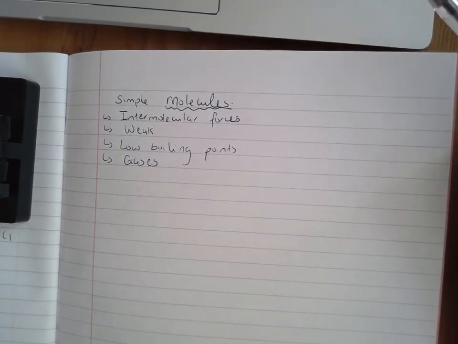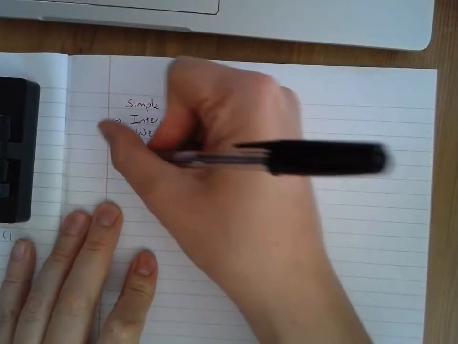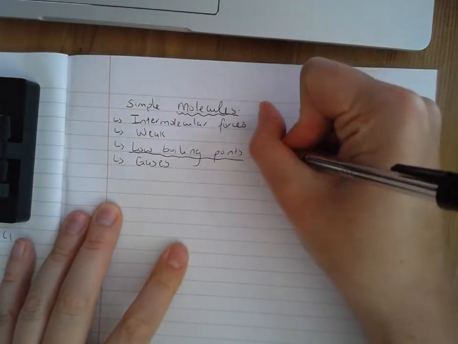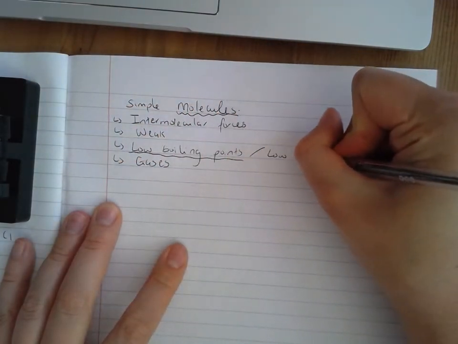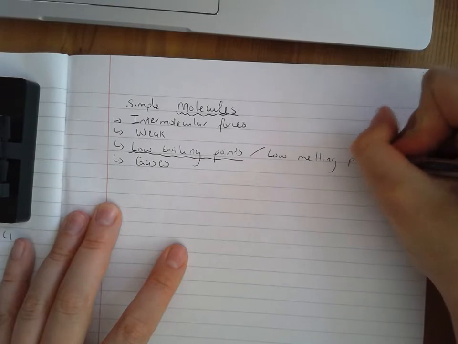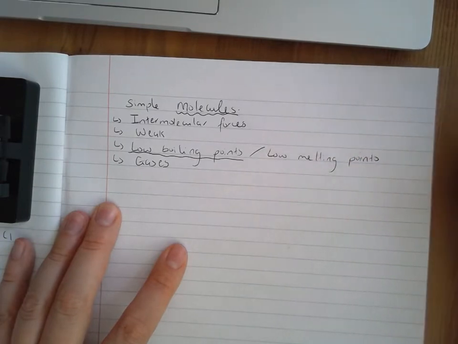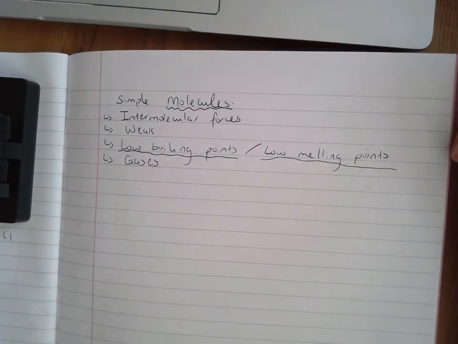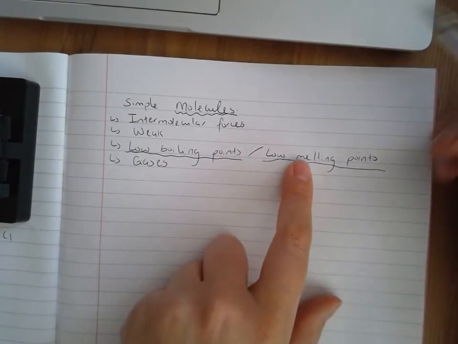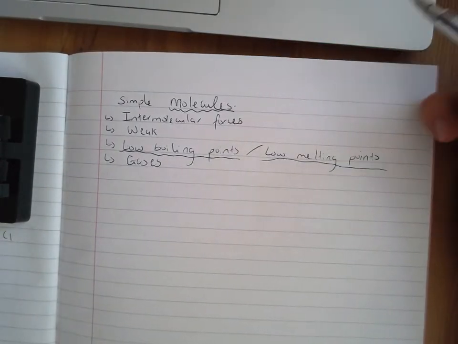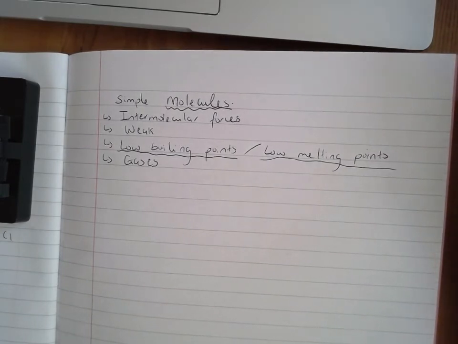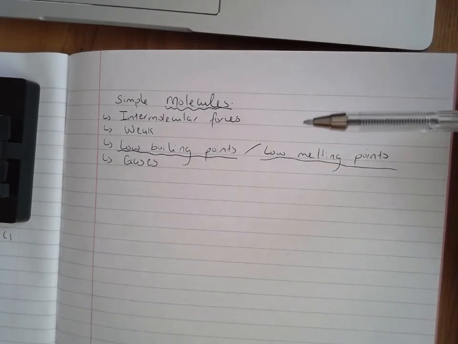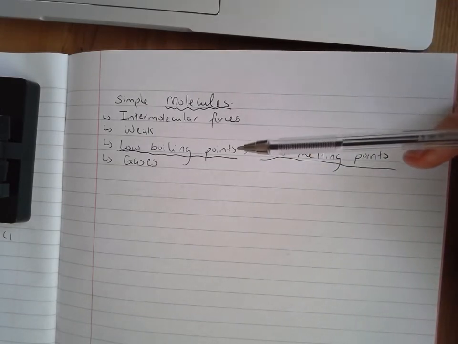Other property that you need to know, low boiling points. Also, they will then obviously have low melting points. Low boiling points, low melting points. When I say low, I'm talking about in the minus numbers. So to melt chlorine, like minus 100 degrees Celsius is required to melt it. Really, really low temperatures in the minuses to melt and to boil these structures.